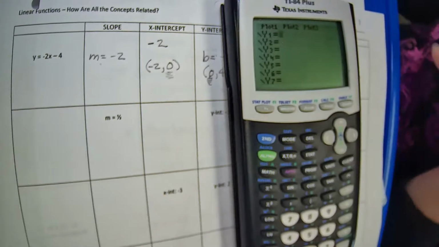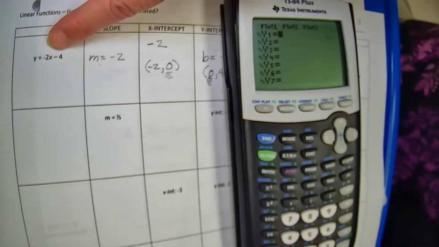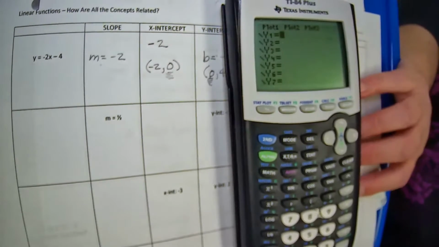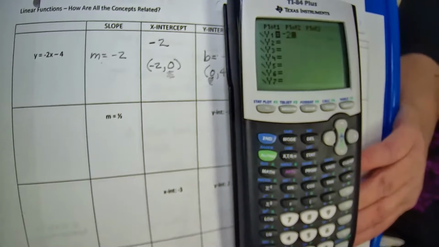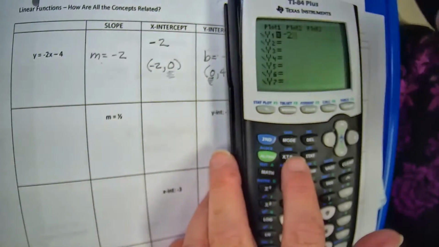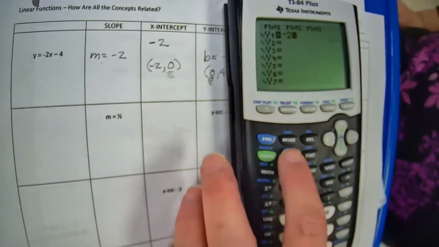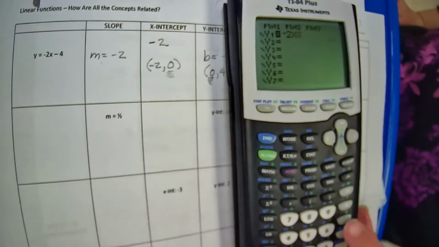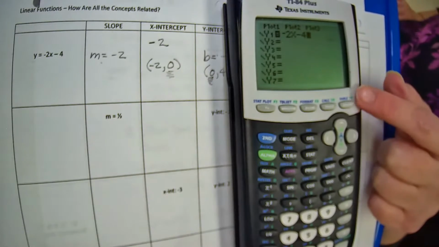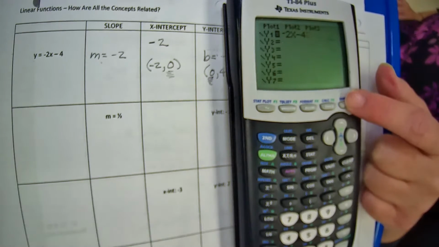Okay, and if there's anything in there, clear it out. And what you do is you put in your equation. So use the negative button down by the decimal, -2. The x is right here by the green alpha button. Let me get that angled so it's not there. Okay, so x, and then -4. Okay, now look right here on the lower right-hand corner of the screen, hit graph.